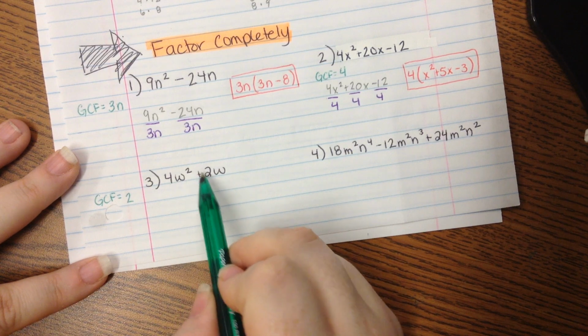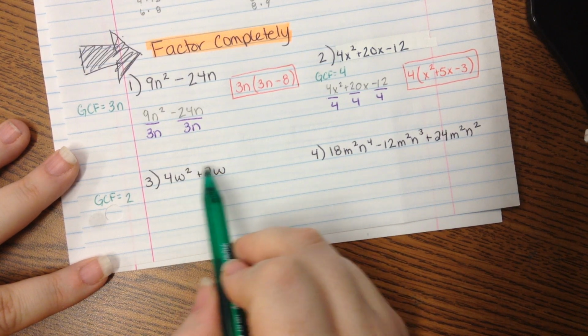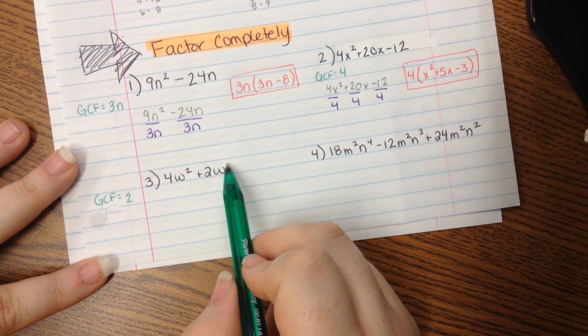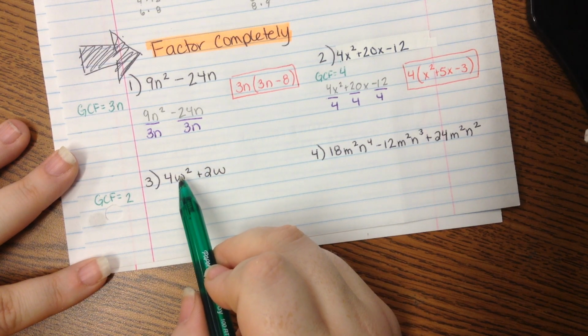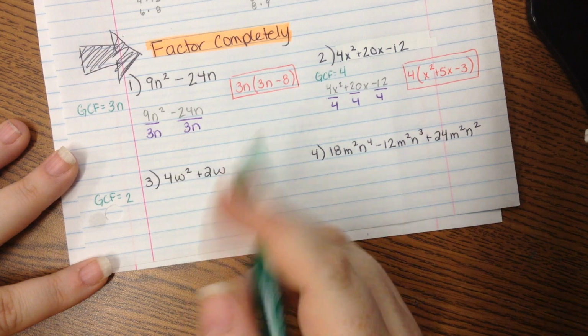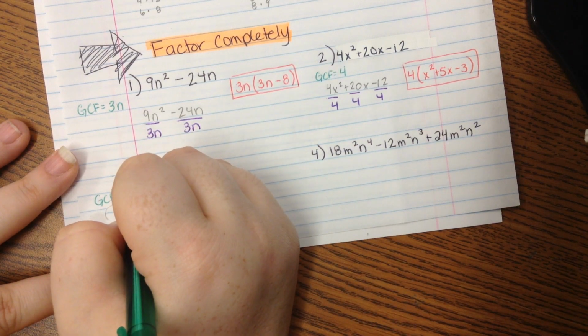These both have letters, and they do have the same letter, so they have a W. And again, we look at the smaller exponent. This has a W to the first power. I can divide this one by 1W. That would be fine. So I have the GCF as 2W.